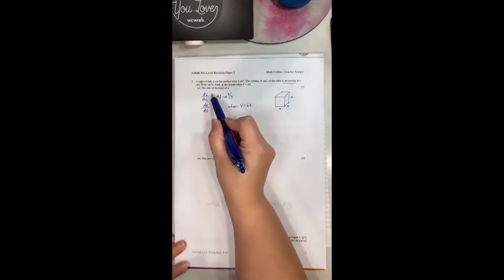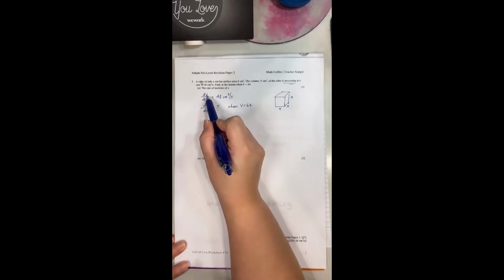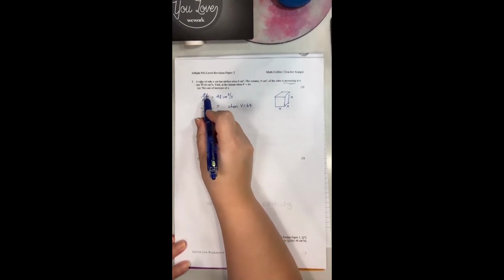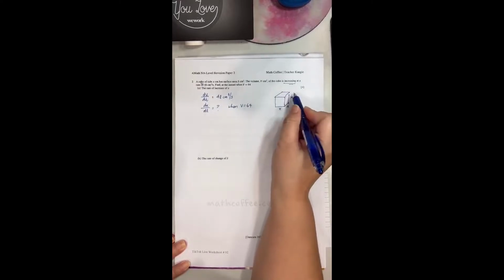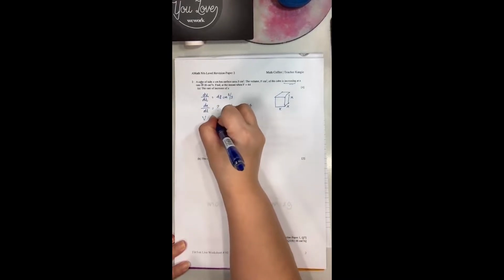Okay, so then let's take a look. You have this component dV/dt, dx/dt. So that means I want to have a formula which is V in terms of x. So V in terms of x, look at this. This is volume. I mean cube. So the volume of a cube is x to the power of 3. So my formula will be V equals x cubed.